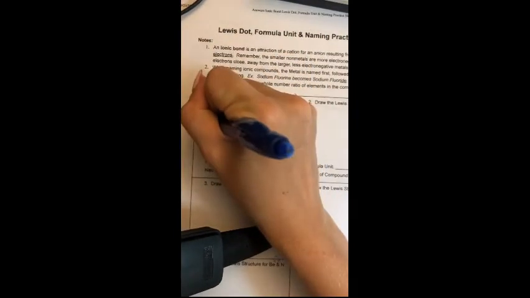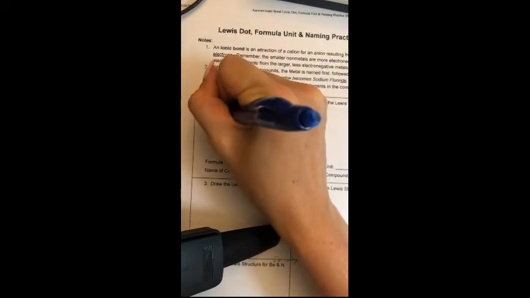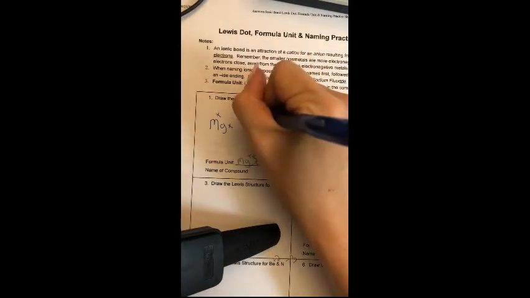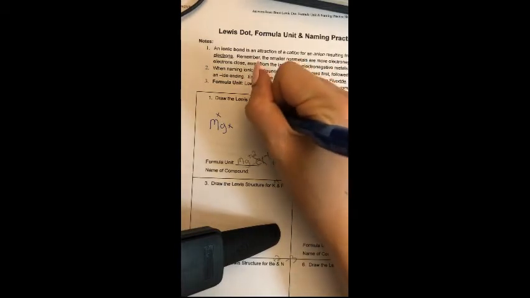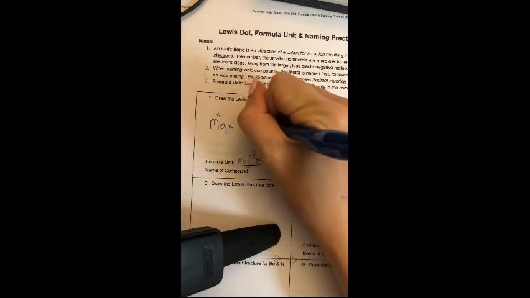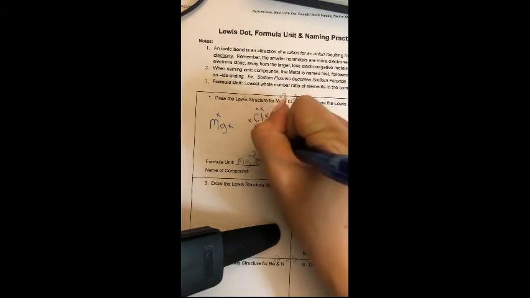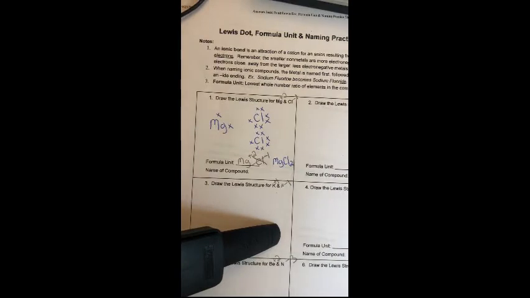For the Lewis structure, I draw the Lewis structure of the magnesium first. Then I draw the Lewis structure for both of the chlorines, since there's 2 chlorines. So 7 valence electrons for that chlorine, and 7 valence electrons for this one. To show the transfer of electrons, I'm going to use arrows.